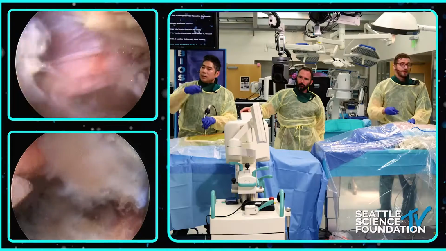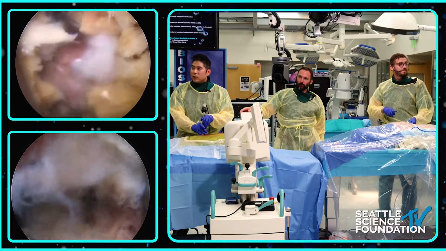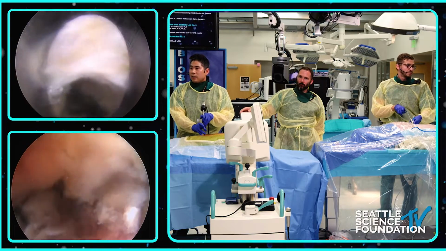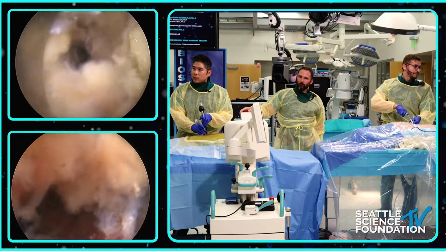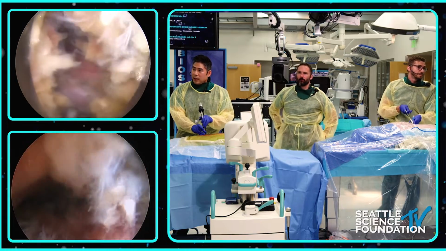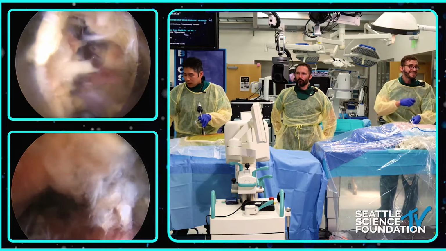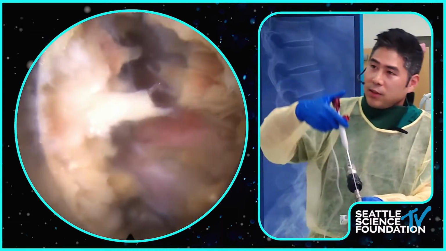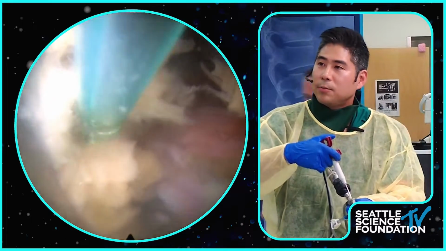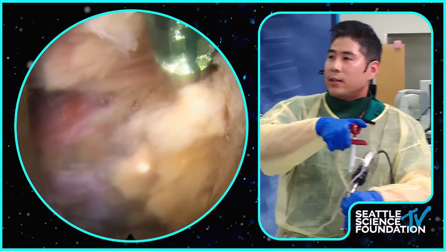John, how are you looking with the interlaminar? Yeah, so great. I don't know if you guys can all see. I'm going to come out a little bit superficial so I can show the lay of the land. So that's the hole that we made in the annulus. This is the lamina above. This has a little bit of ligament still attached here. And then this is the yellow ligament.